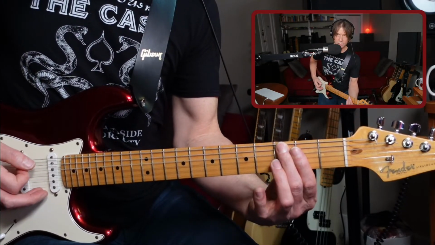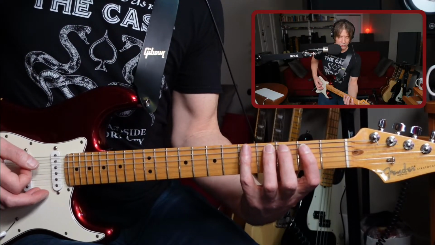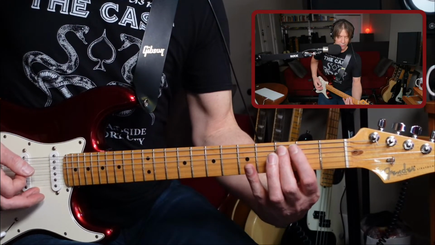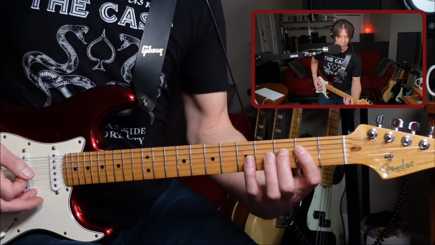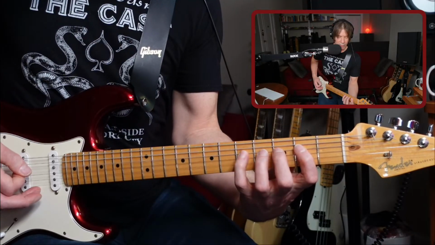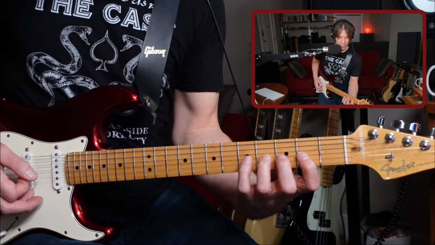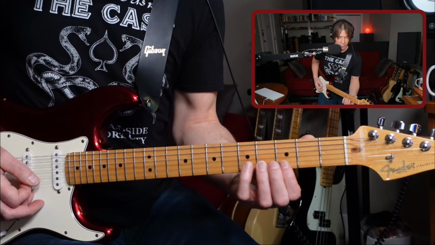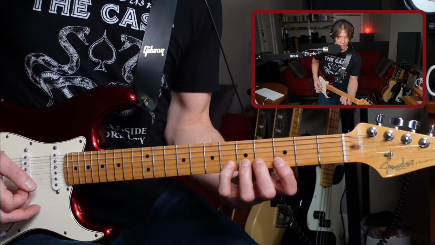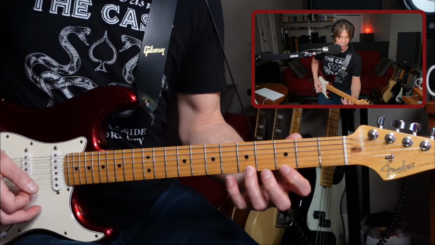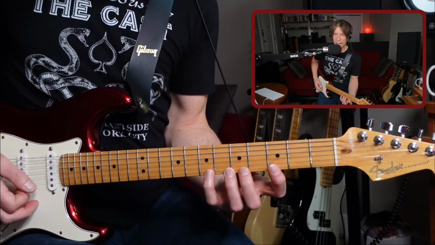Follow my fingers. E string 3rd fret, 5th fret, A string, 2nd fret, 3rd fret, 5th fret, D string, 2nd fret, 3rd fret, same as the A. 5th fret, G string, 2nd fret, 4th fret, 5th fret, B string, 3rd fret, 5th fret, 6th fret, E string, 3rd fret, 5th fret. And I like to talk about intervals more than the note names or fret names or where they are.